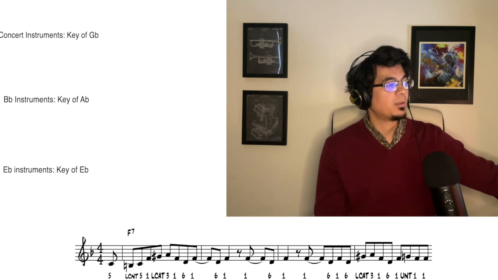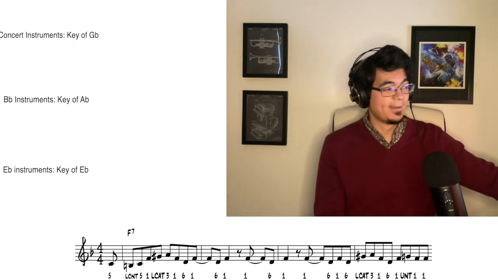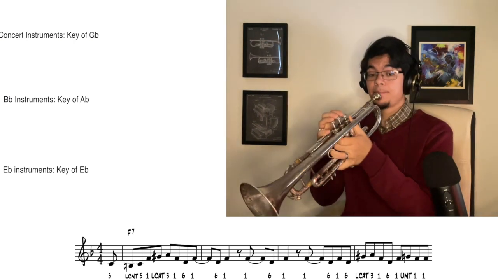What we're going to do is we're going to play this melody 3 times. Okay, the third time, I will give you an answer sheet down below. Okay. 1, 2, 3.